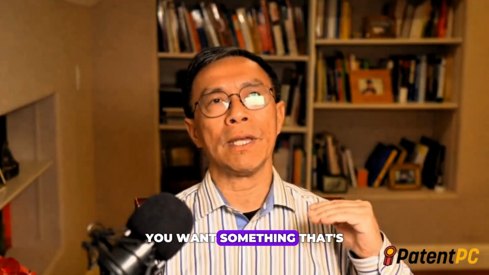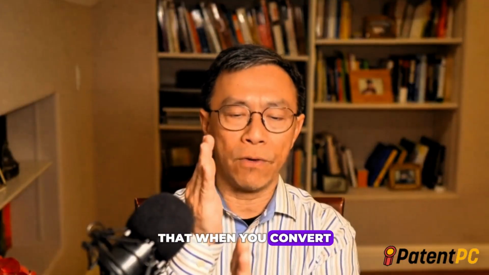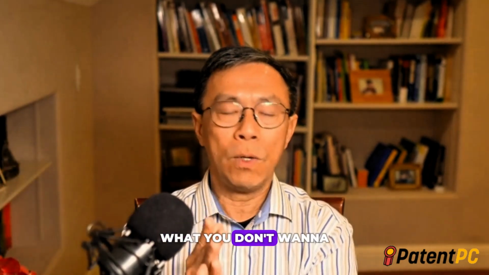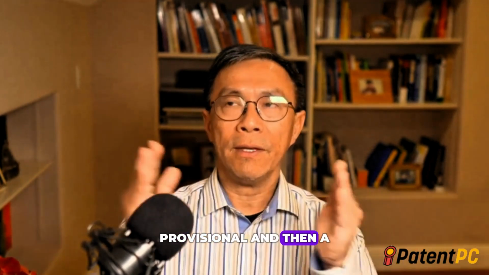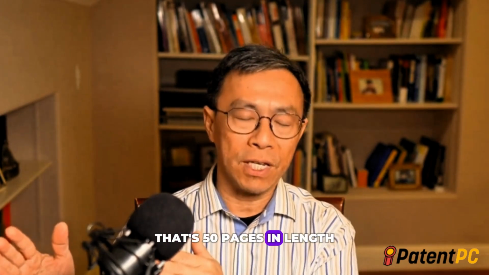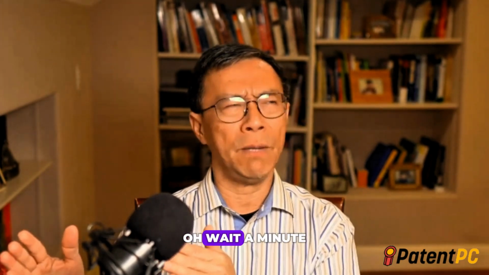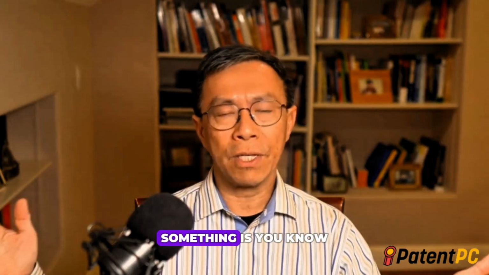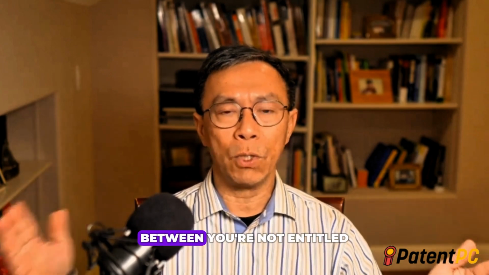You want something that's detailed enough that when you convert from a provisional into a non-provisional, all the details are there. What you don't want to do is to create a single page provisional, and then a year from now, I'll be writing a patent application for you that's 50 pages in length, and people are going to look at it and say, oh, wait a minute, you file a 1-page provisional and now it's 50 pages. Something is missing here. Things in between. You're not entitled to that provisional date.